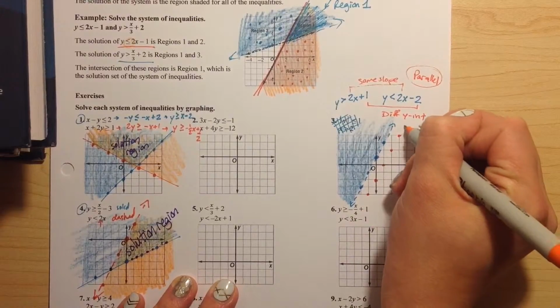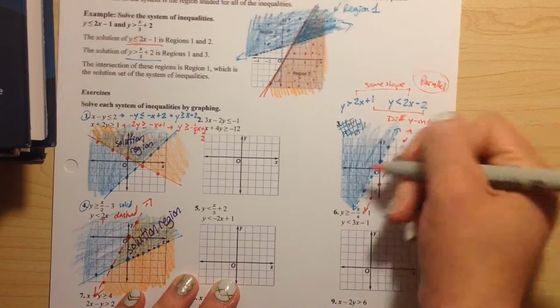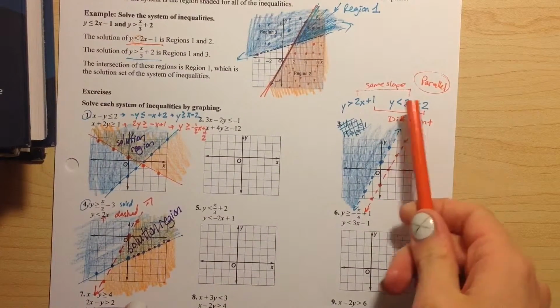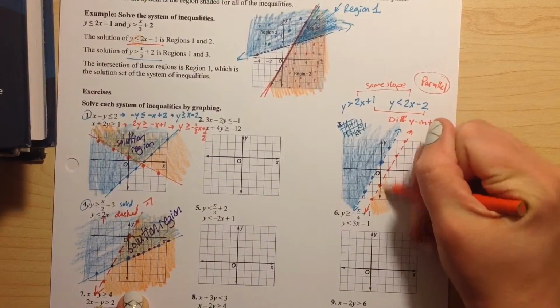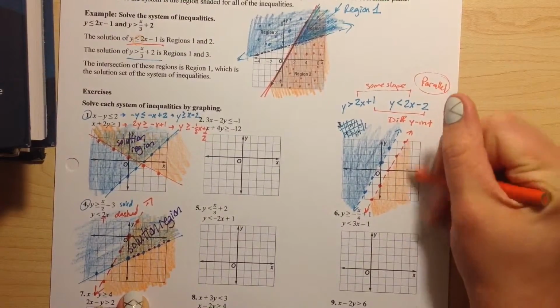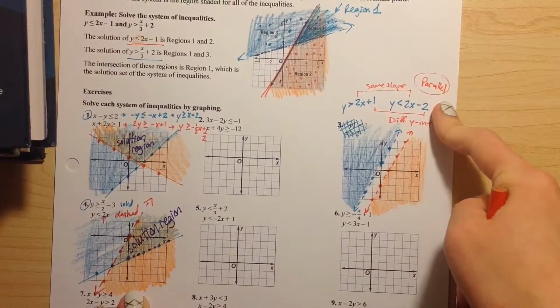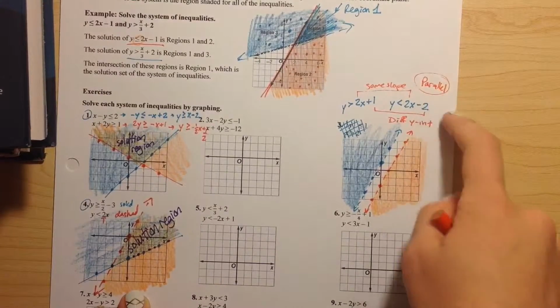Still a dashed line. It doesn't really matter in this case, when they're parallel, if they're both dashed or one's solid, one's dashed, whatever. Now this one I want to be less than, so I'm going to shade this way. Like I said, in a system of inequalities, we don't necessarily have no solution if they're parallel. If it's just a system of equations, guaranteed, parallel means we have no answers.